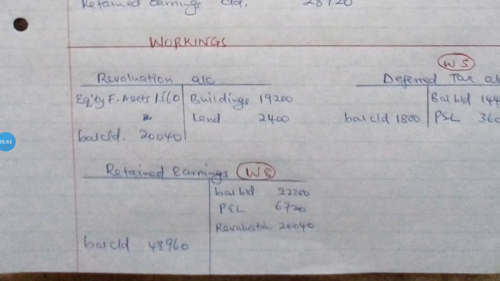This is what we did. We got 19,200. So when you revalue land upward, you debit land with the 2,400, you credit revaluation with the 2,400. Remember, our equity financial asset, which was our fixed assets, we revalued it downward.